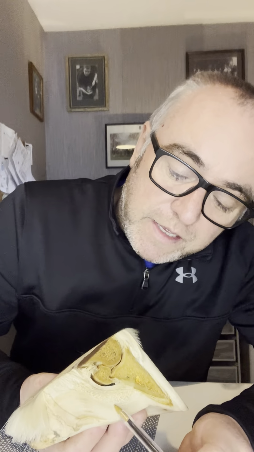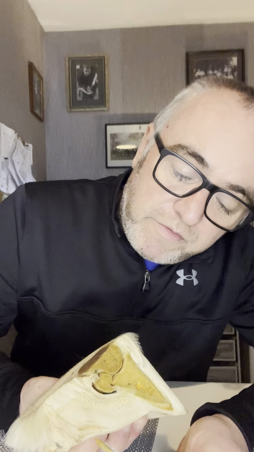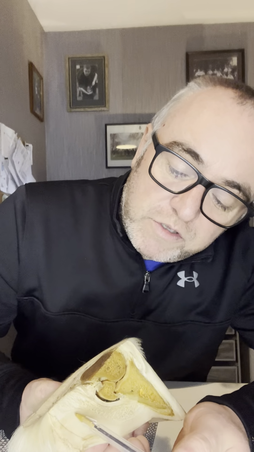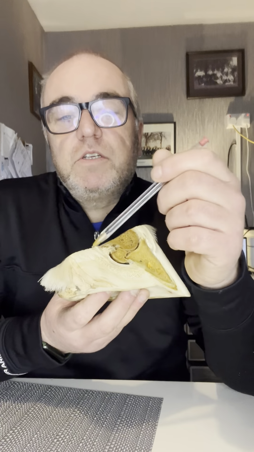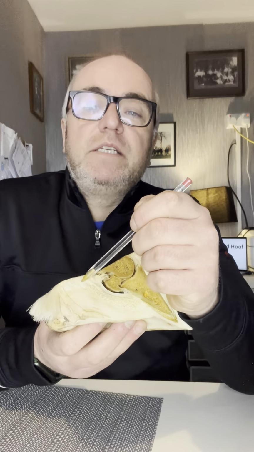Directly below it, if I turn it over, we've got the frog, and the frog extends in this area, okay? This is the frog. Obviously we've got the horny frog, or the insensitive frog, and then the more sensitive frog underneath, and the frog corium that produces the frog, as well as structures like the frog stay. Any farriers or vets watching this will know all about the frog stay and the role it plays in weight bearing. And then we've got the top bit here, the digital cushion.